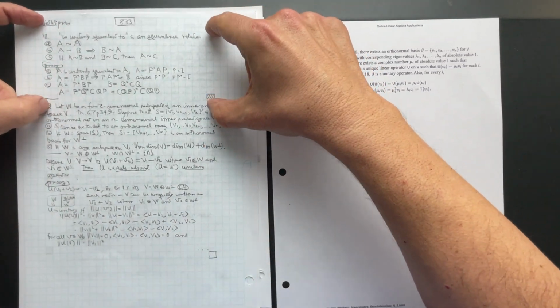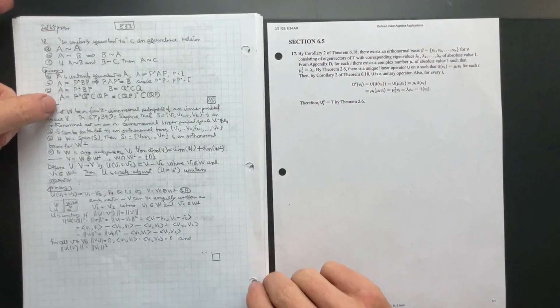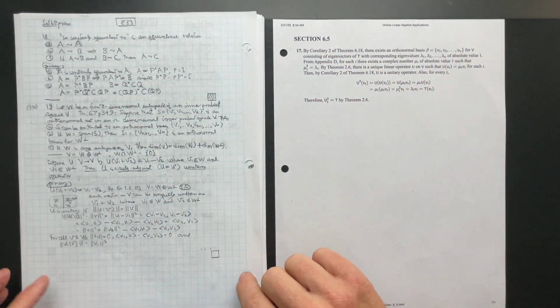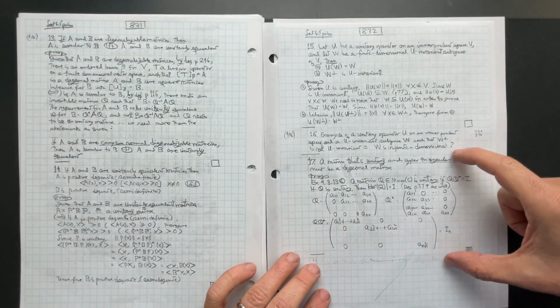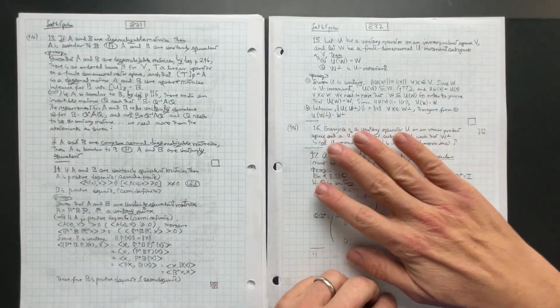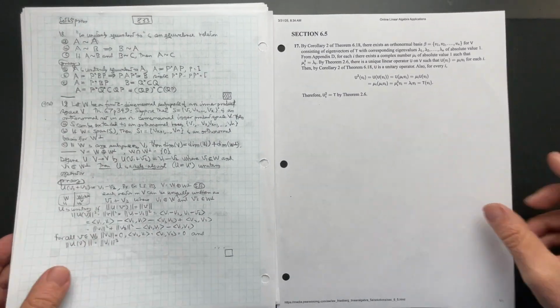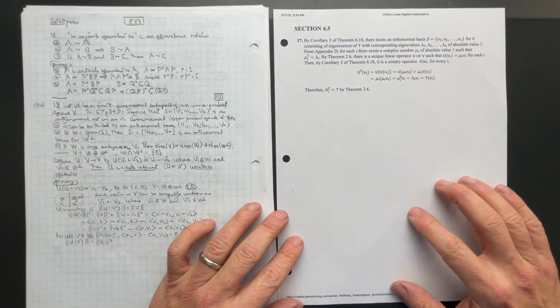Of course, I've done this very proof in Anton, so I remember it just off the top of my head. There was an answer to 17. I worked it, then I looked at the answer. Yeah, I think I was in the neighborhood, so that's pretty good. So there is section 6.5.